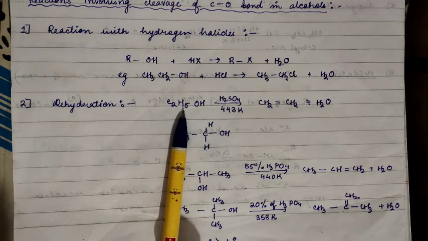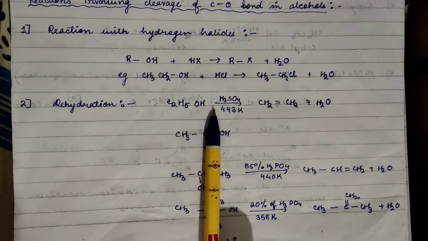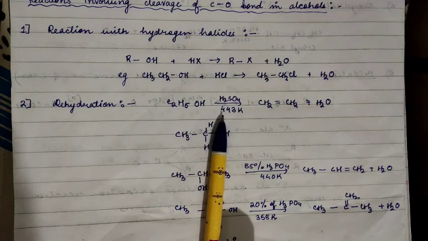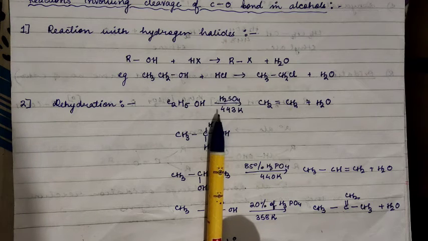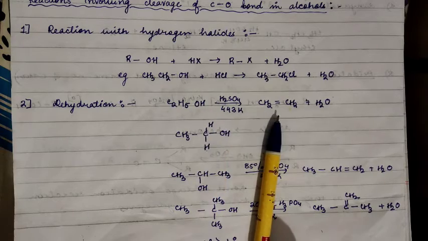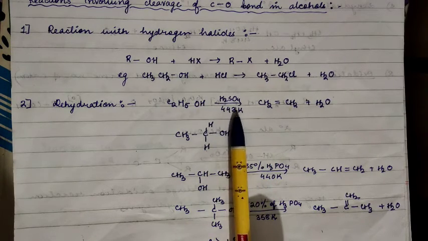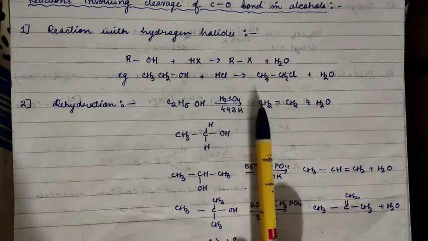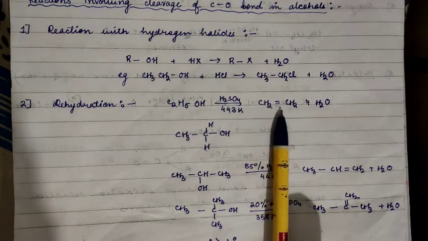So for the first reaction we have taken ethanol. When a water molecule is removed, you have to heat the substance in order to remove the water molecule. In order to dry or dehydrate a substance, you have to heat it, right? That is done in the presence of sulfuric acid in this reaction. So ethanol is treated with sulfuric acid at a temperature of 443 Kelvin and you will get ethene, CH2=CH2, plus H2O.